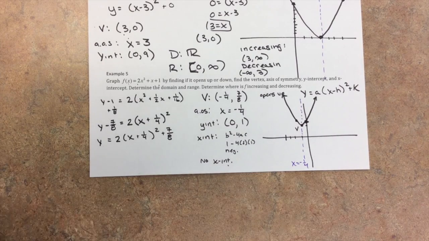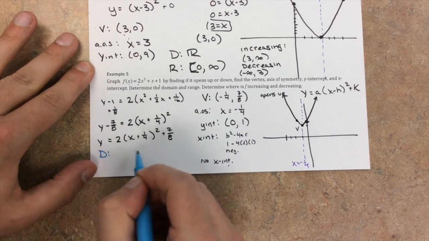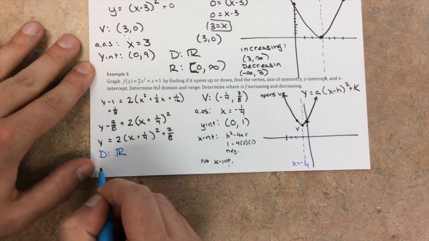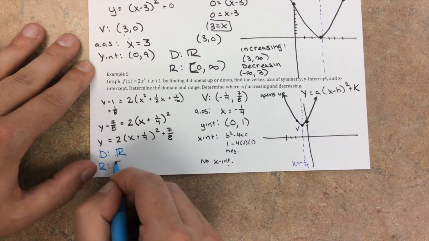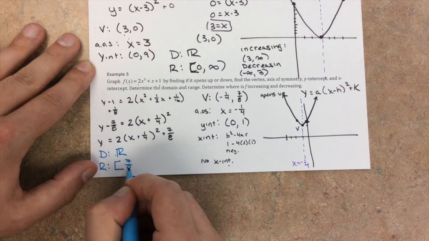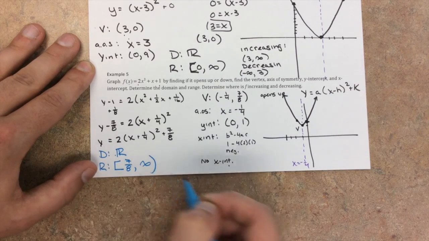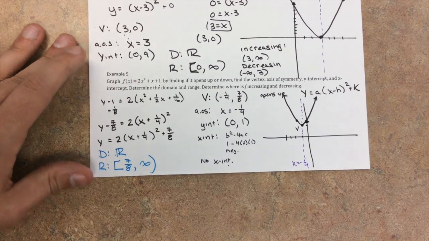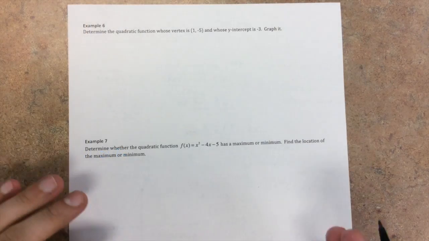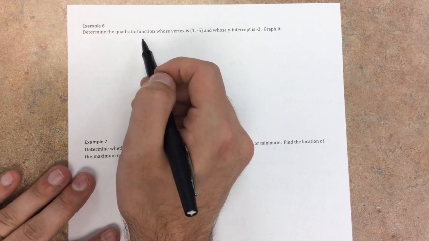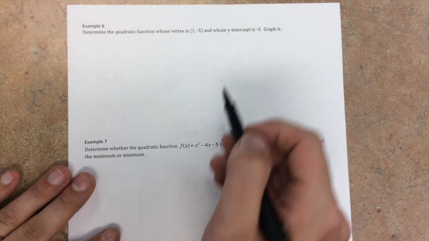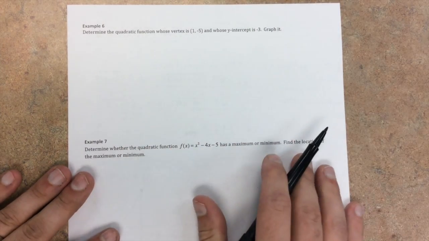So the last couple pieces, the domain, all reals. The range, the lowest point we can be is 7/8. So bracket 7/8 to infinity. Last page. So with example 6, we're doing something completely different. Determine the quadratic function if I give you the vertex, the y-intercept, and graph it.